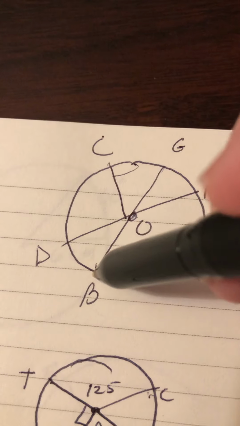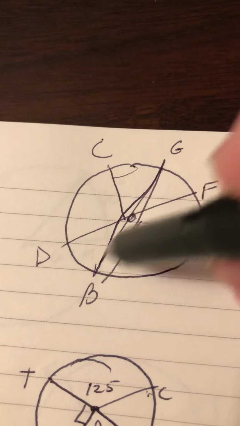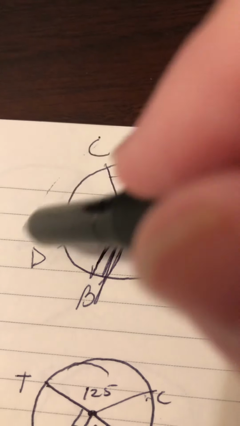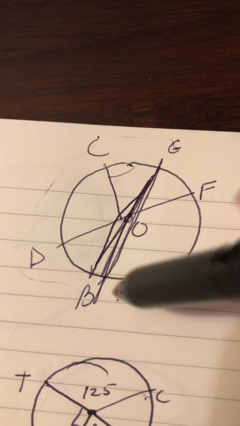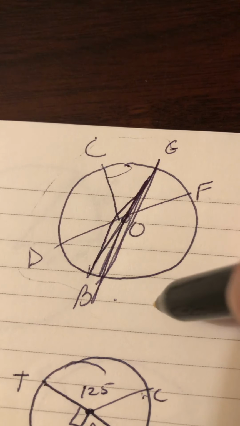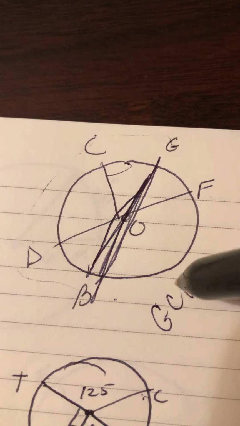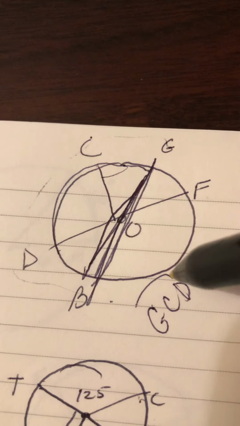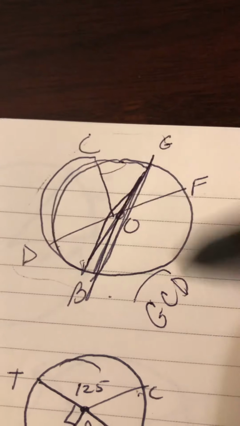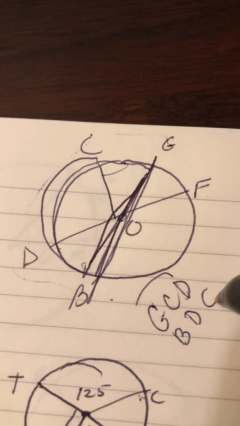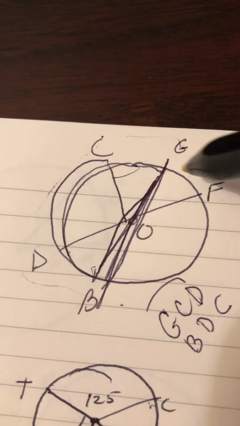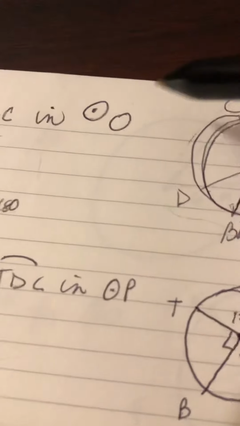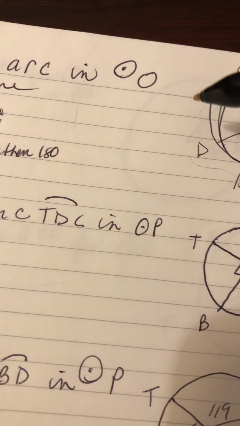Like right here from B to G is a straight line. That's, oops, I can't draw very well, but that is 180. So we wouldn't count G C D B as an arc that's minor. Anything less than that, so we could say GCD, that's an arc that's less than 180 right there. BDC could be. So you want to find any of them that equal less than 180, those are considered minor. So that's why they give you lots of choices on that question, because there are lots of right answers.